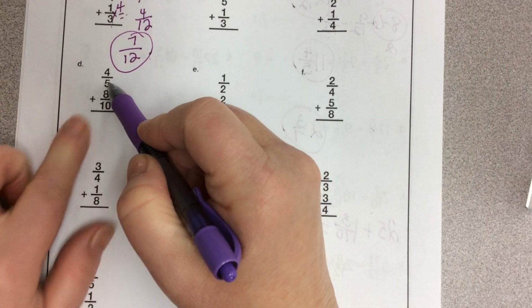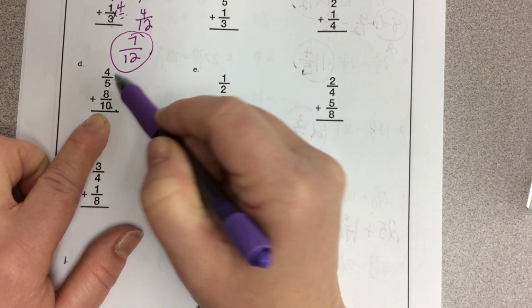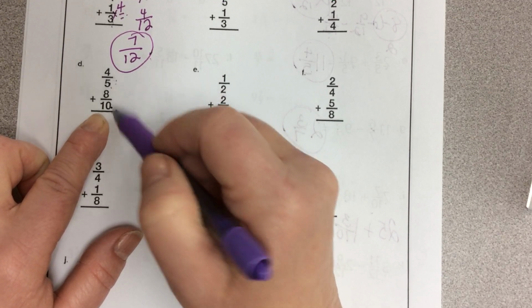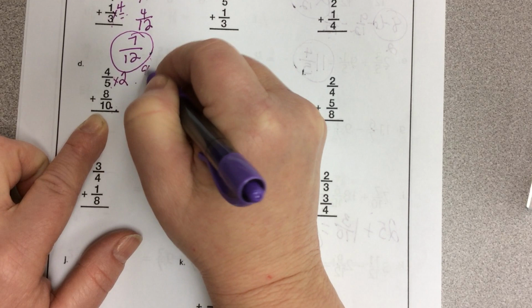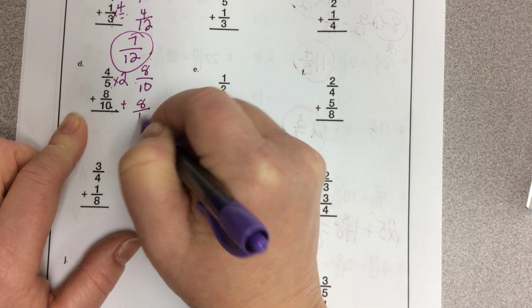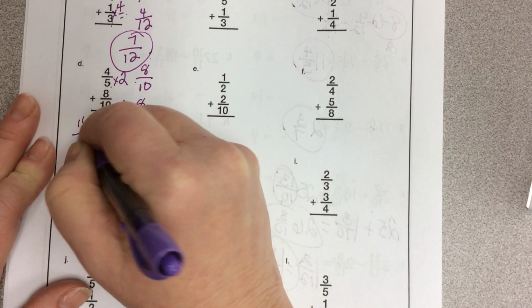On this one, luckily, our greater denominator is a multiple of our lesser denominator, which means we only have to change this one. So we're going to multiply it by 2 to give us 8/10. So now we have 8/10 plus 8/10, and oh man, that equals 16/10, which is improper.